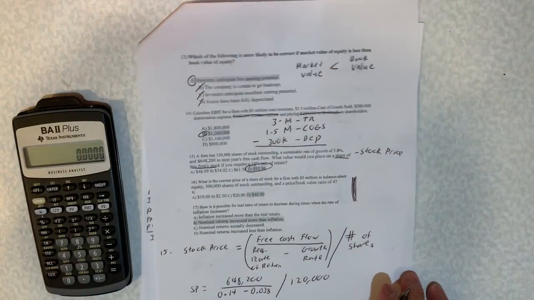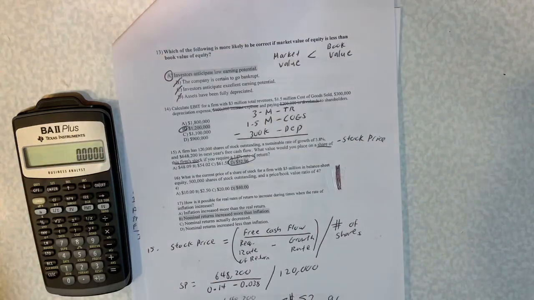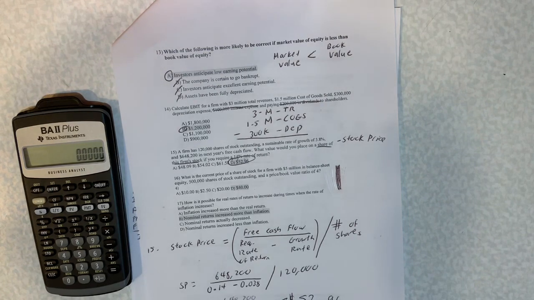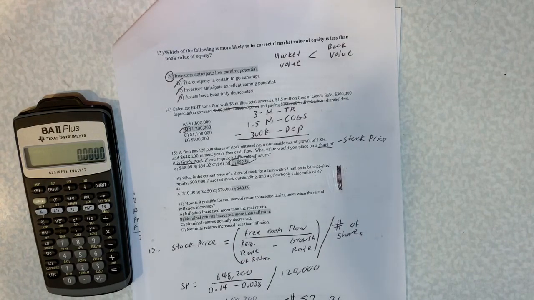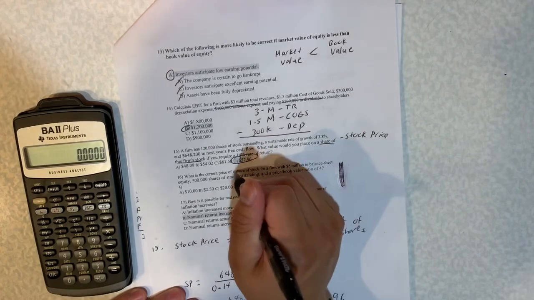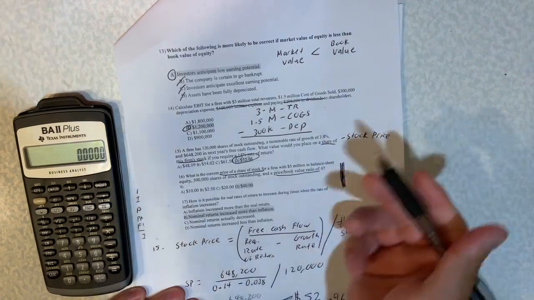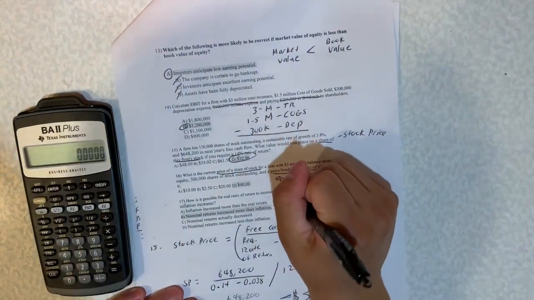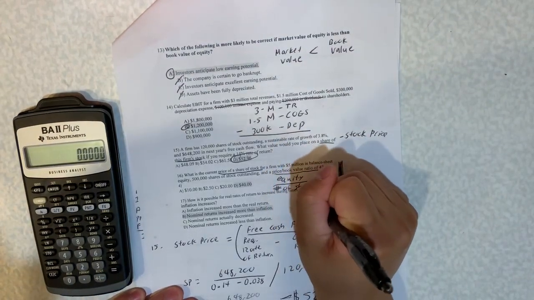Now, for number 16, what is the current price of a share of stock for a firm with $5 million in balance sheet equity and 500,000 shares of outstanding stock, and a price/book ratio of 4? So what this question is asking is, what is the current price of a share of stock given this information? So what we have to do is the equity over the number of shares.